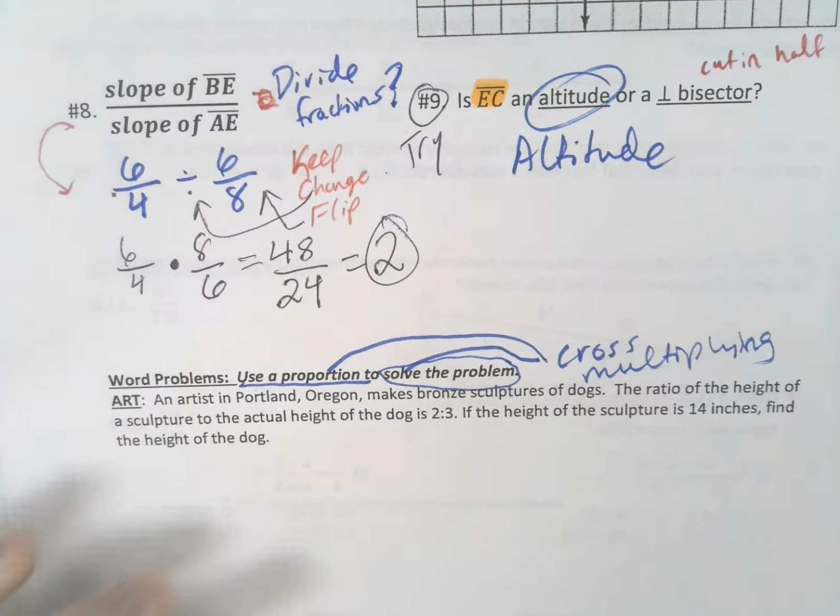We're also told the height of the sculpture is 14 inches. But we don't know the height in inches of the actual dog. We know the ratio and we know the height of the sculptures, but we don't know the actual. So what we can say is we know our first fraction is going to be 2/3. That's the ratio, 2/3. And then we can compare it to, as far as actual height proportion is concerned, 14 inches pairs with 2. And we don't know the actual height of the dog, so we will call that X.